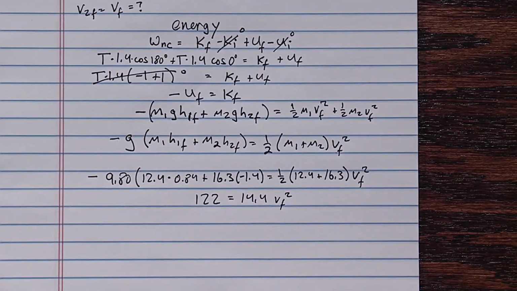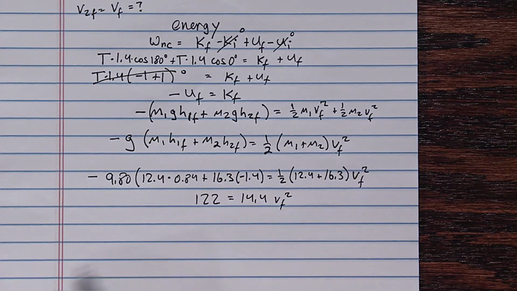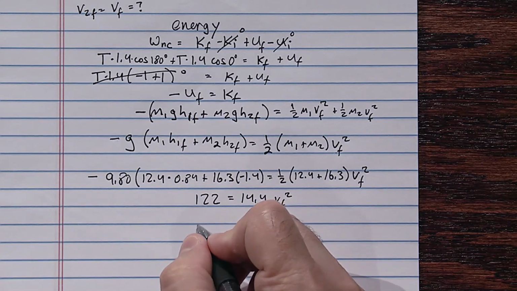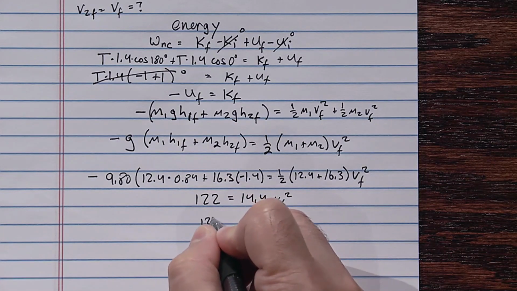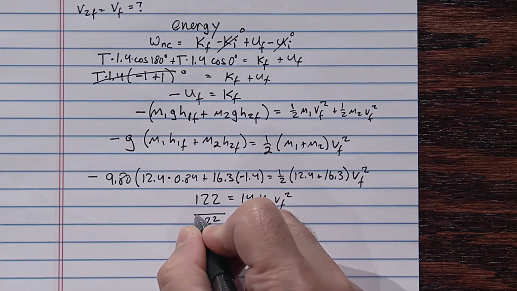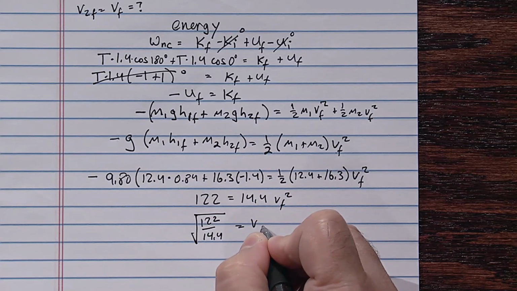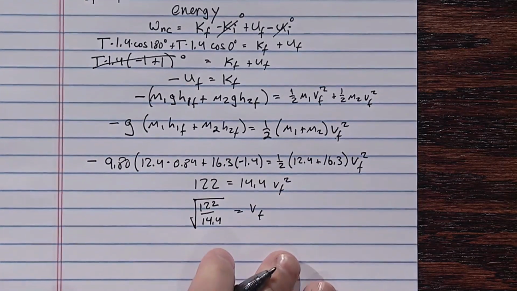Okay, we're almost there. All we have to do is divide both sides by 14.4 and take the square root. So 122 divided by 14.4, take the square root, that will be v final.